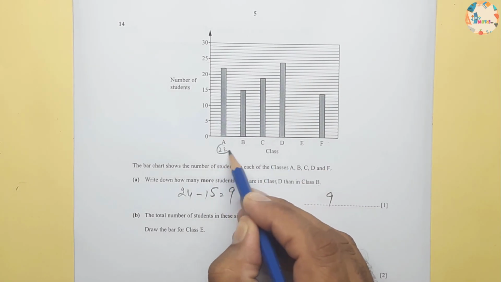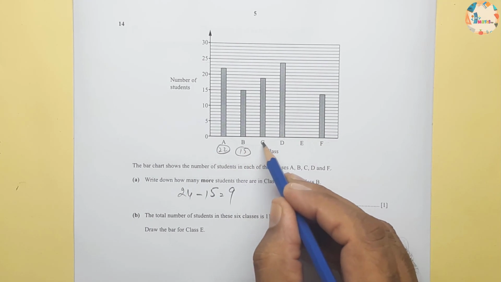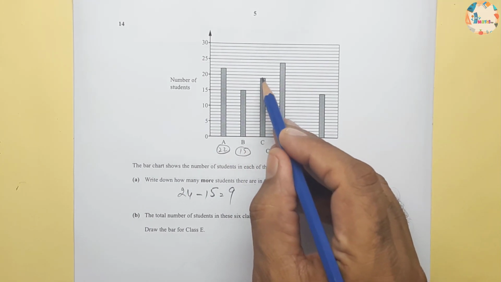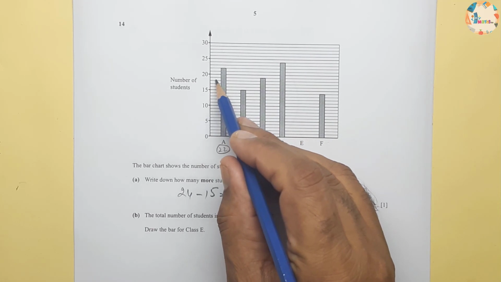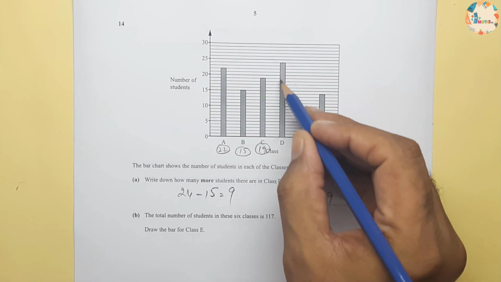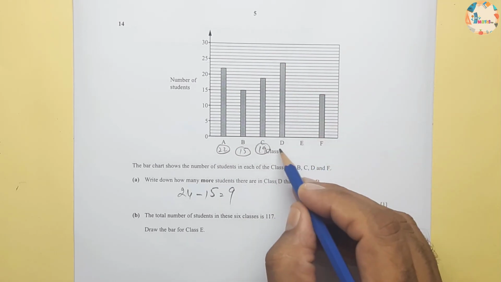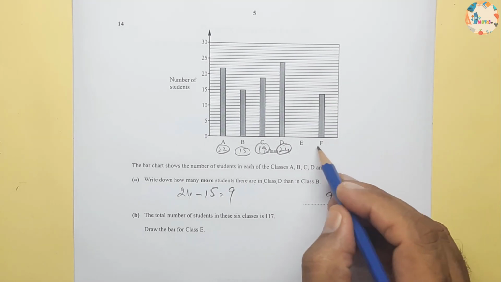This is 22. B is 15. C is basically 15, 16, 17, 18, 19. So C will be 19. D is 24. And F is 14.